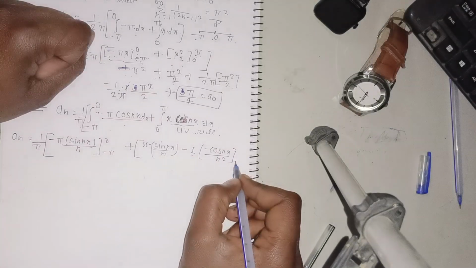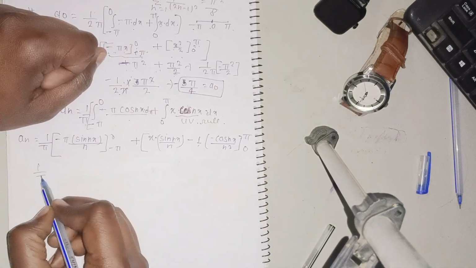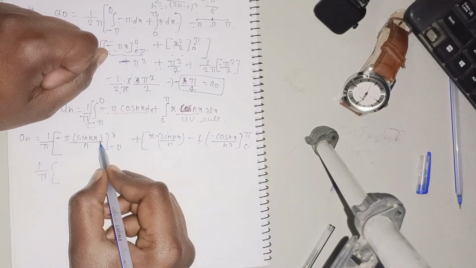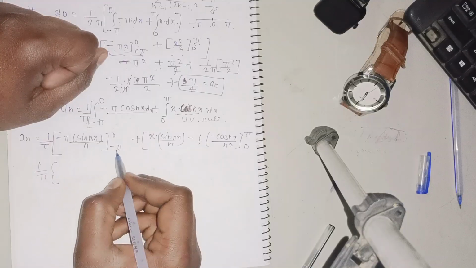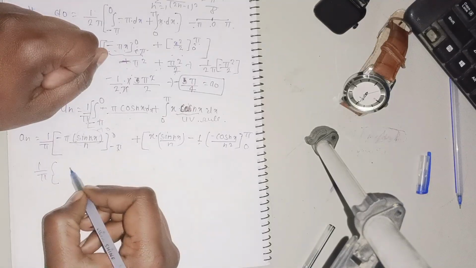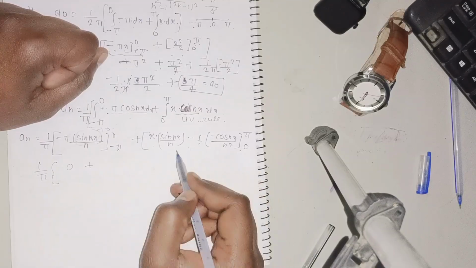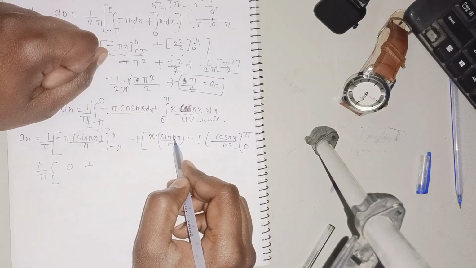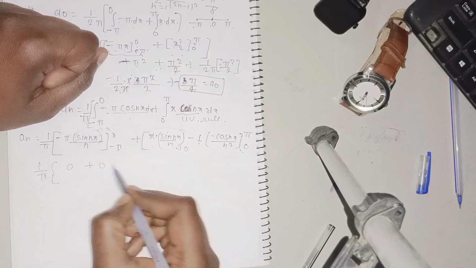Now again differentiation of 1 will be 0. So 0 to pi limit. Okay, so 1 upon pi is everywhere. Now put sin n pi. What will be here? Sin 0 will be 0, minus sin n pi. Okay, sin n pi will also be 0. So this is 0, no need to write, plus. Now here sin n pi again 0. Again sin n pi, this will be 0. Okay, so plus 0 minus.